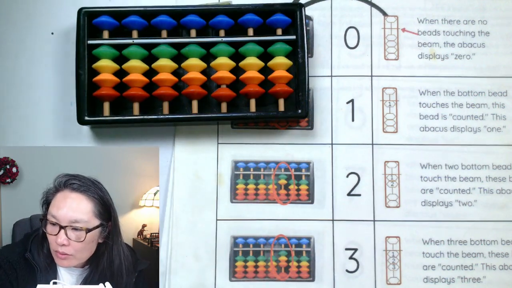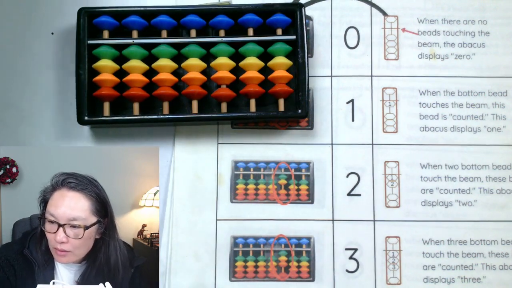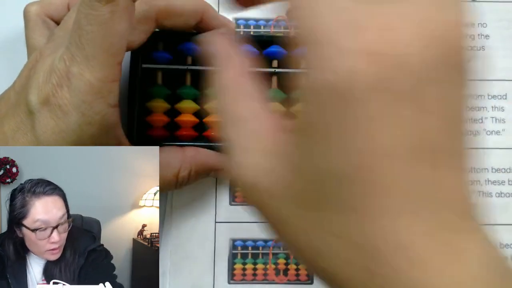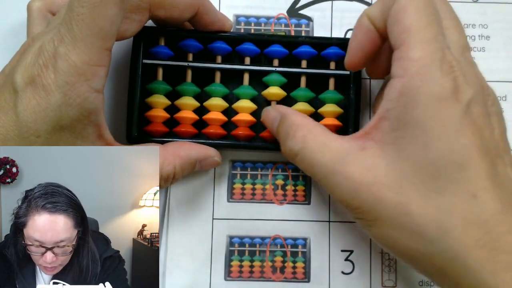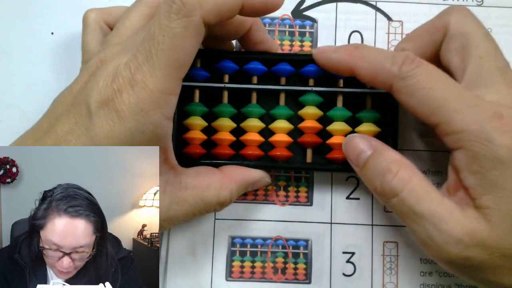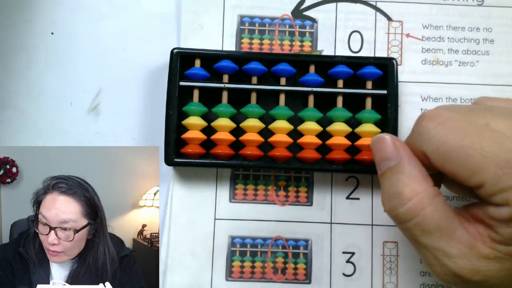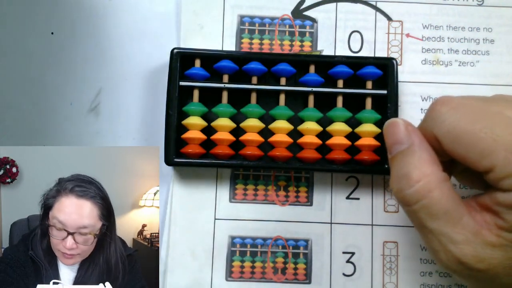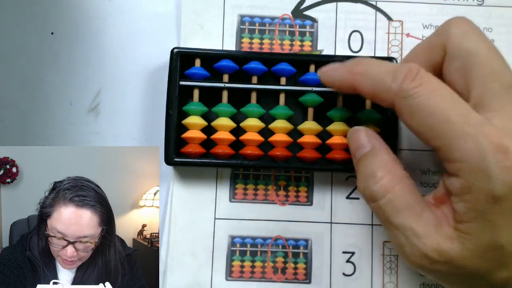Okay, so what we're going to do is read the abacus. We count 1, 2, 3, 4. After 4 we have 5. What's after 5? 5 will always be the top bead. So because 5 is the top bead, now we can count to 6.